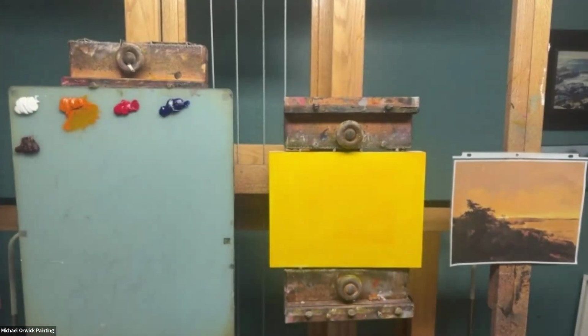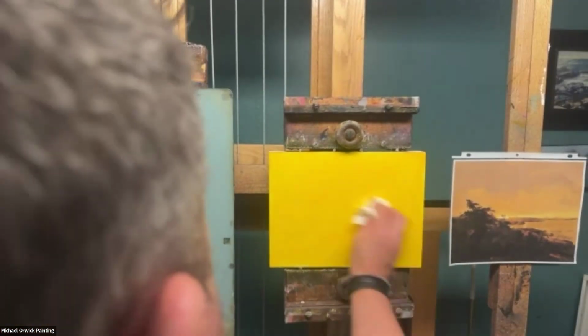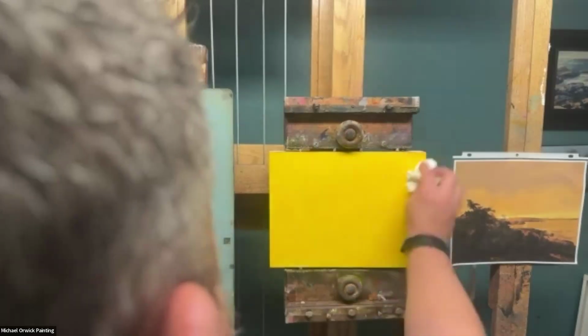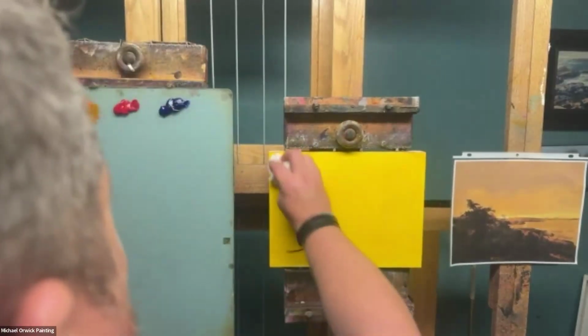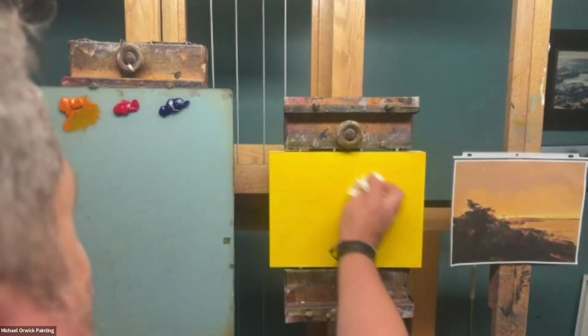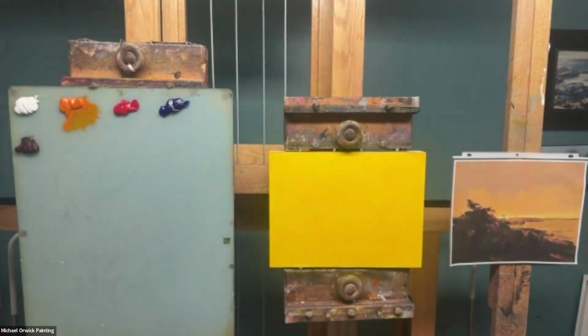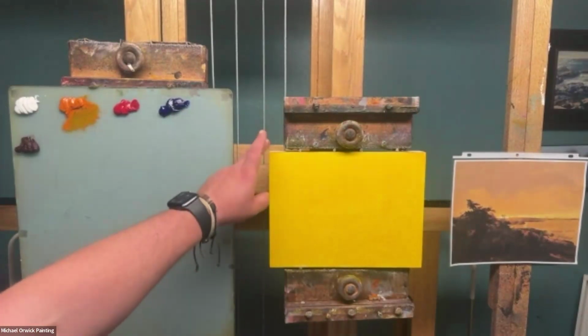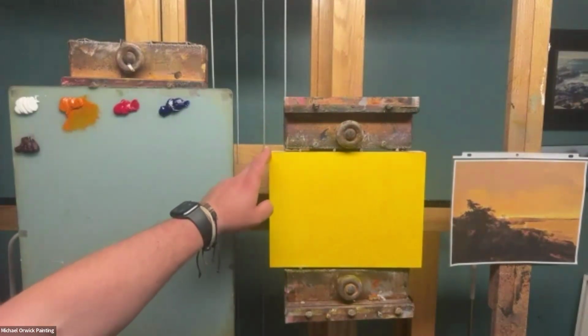So gesso is a ground which is semi-absorbent generally. So when you're working with a transparent ground, it does something interesting.